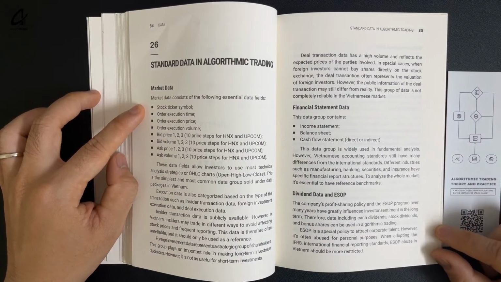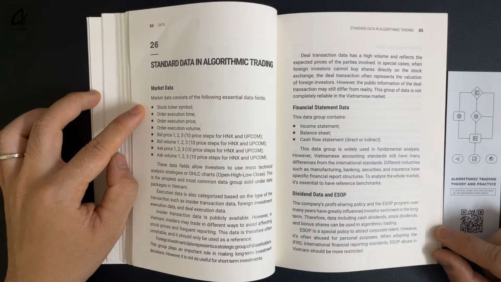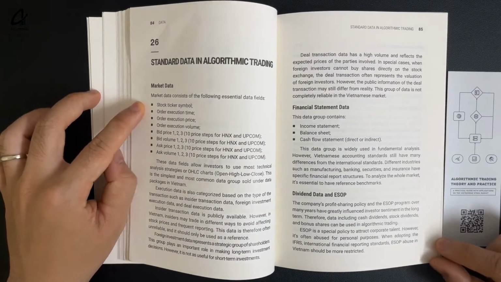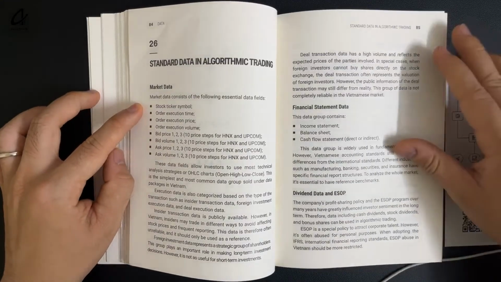ESOP is a special policy to attract corporate talent. However, it is often abused for personal purposes. When adopting IFRS, which is International Financial Reporting Standards, ESOP abuse in Vietnam should be more restricted.